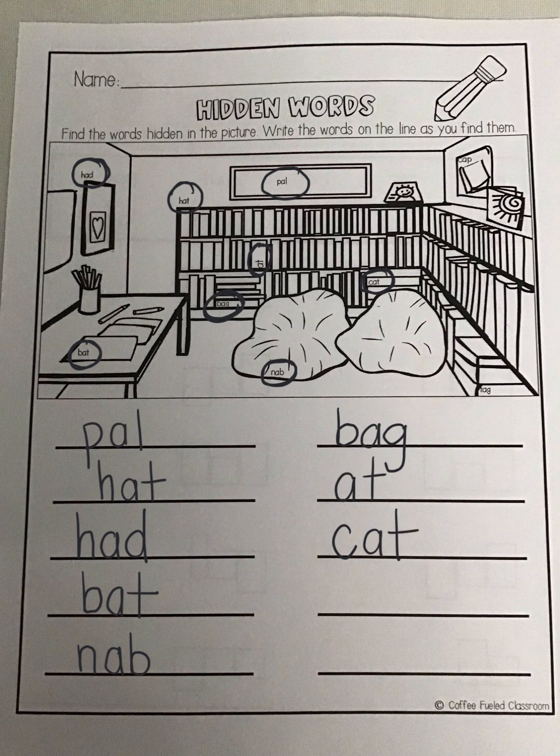Up here on the top of the wall, I see the word cap. K-A-P. Cap. K. A. P. Cap.